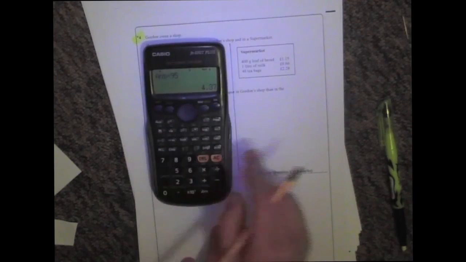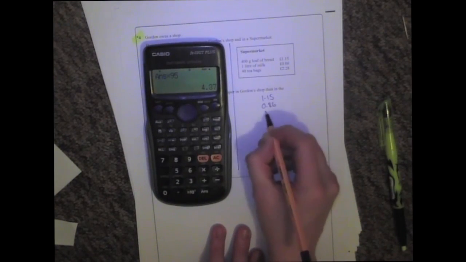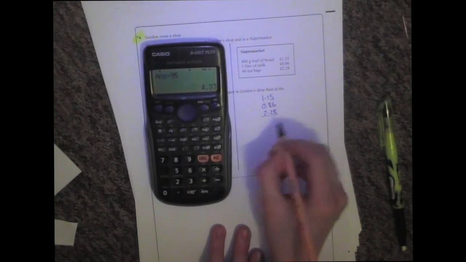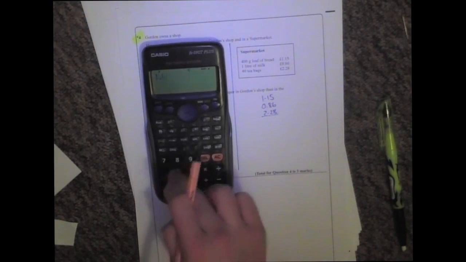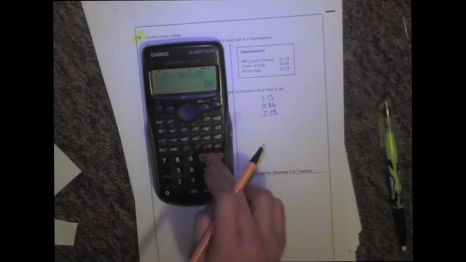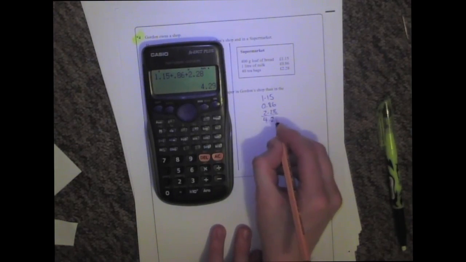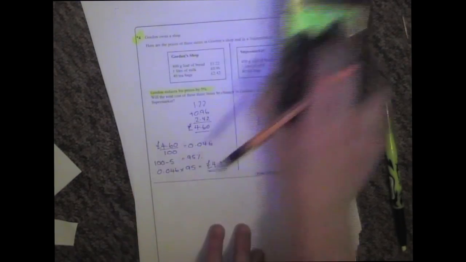Now moving over to the supermarket, there's no reduction, so it's a lot more straightforward, but I'm still going to write down exactly what I'm doing, which is adding up the cost of the loaf of bread, litre of milk, and the tea bags. So I'm going to pop that into my calculator to give me a total of £4.29. So there's my 2 calculations.